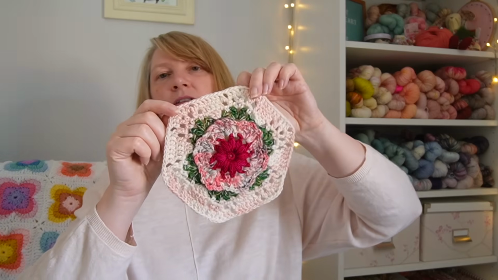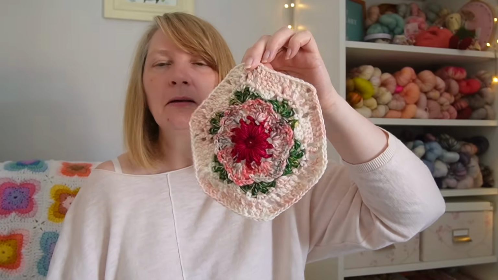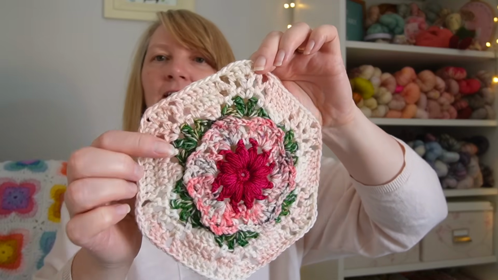Then this one, I'm a little bit on the fence on this one. On the one hand, I think it's really pretty. On the other hand, well, see, does that suggest anything to you? I really like this edging though.